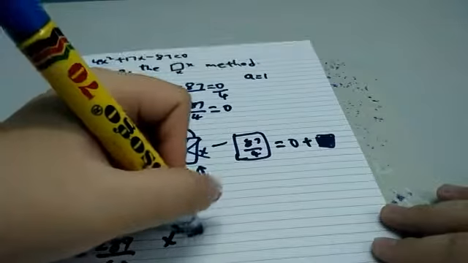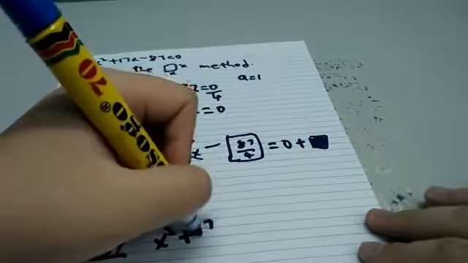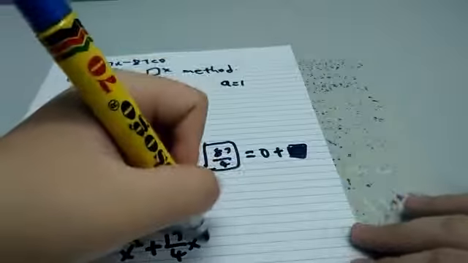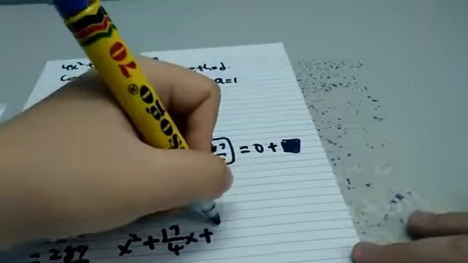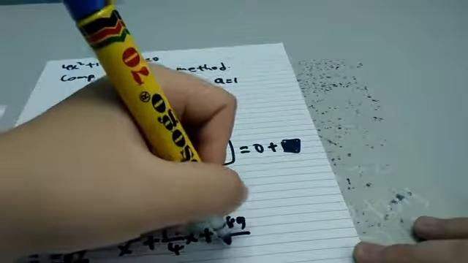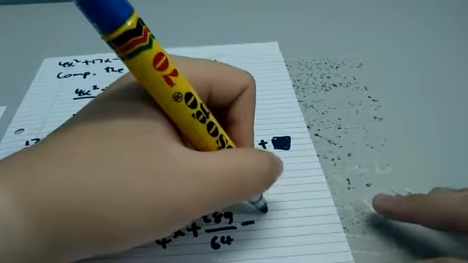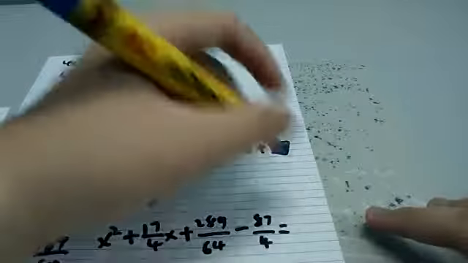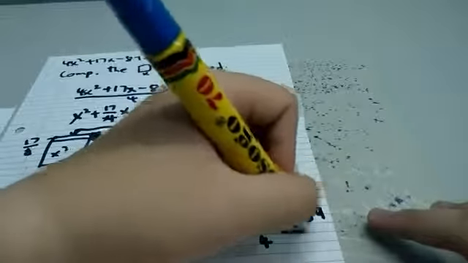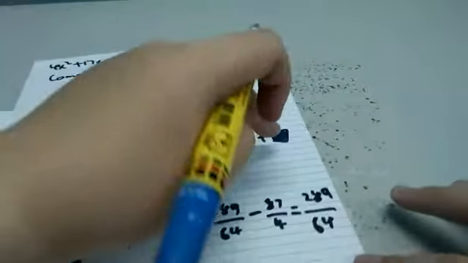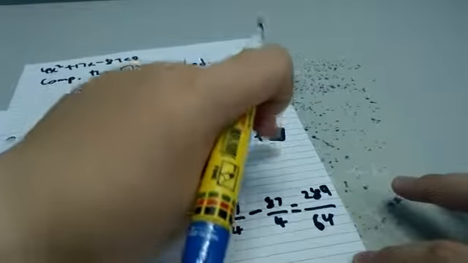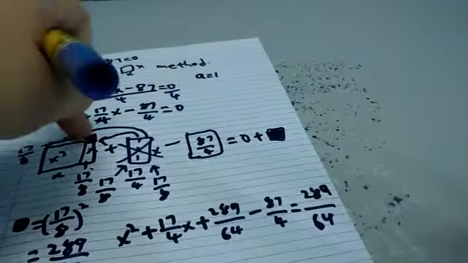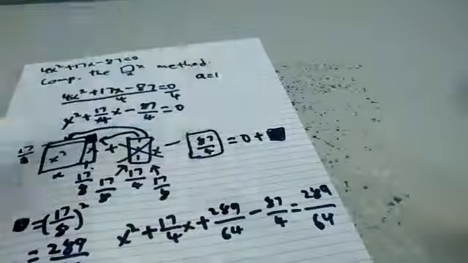Now what I'm going to do is rewrite the equation: x squared plus 17 over 4x plus 289 over 64 minus 87 over 4, which is equal to 289 over 64. Why? Because I have drawn this small square, and if I add here, I need to also add here.